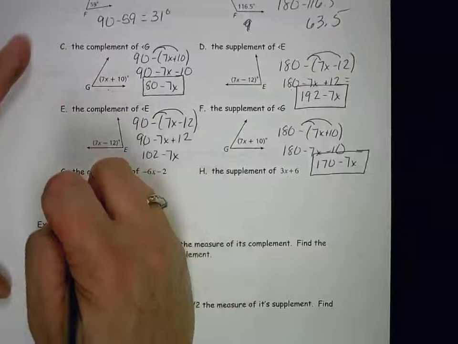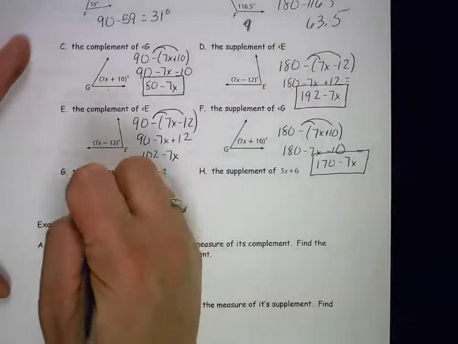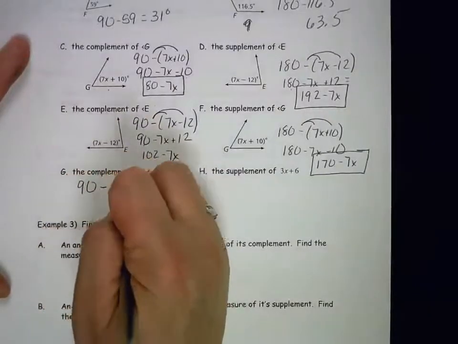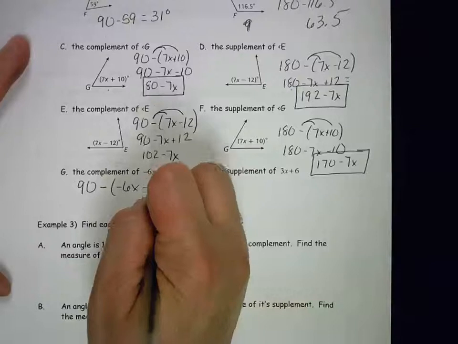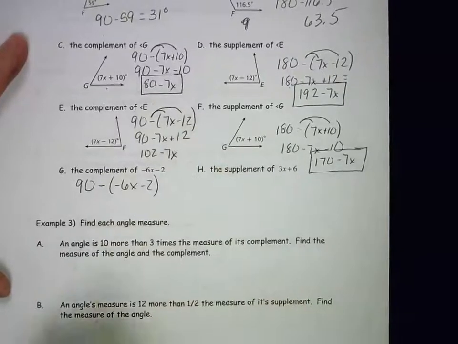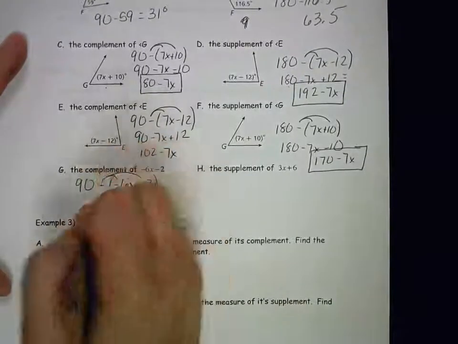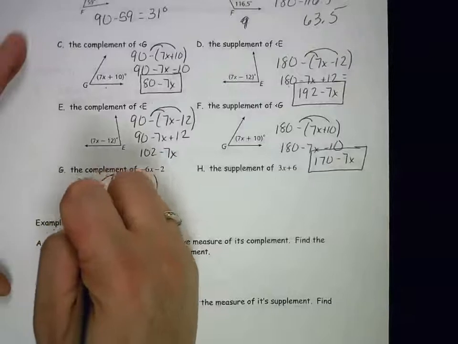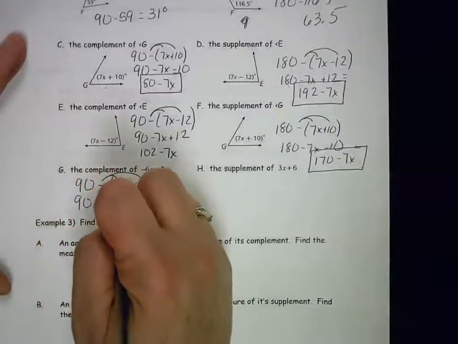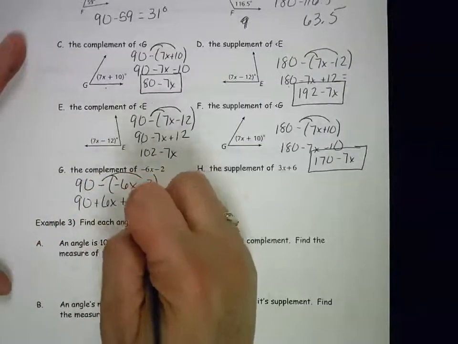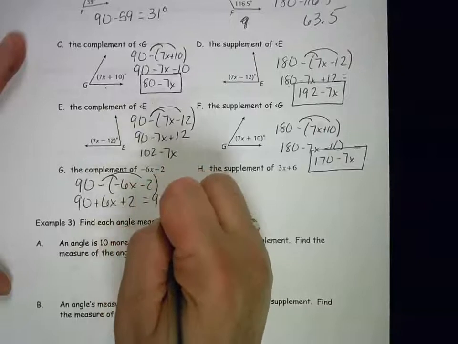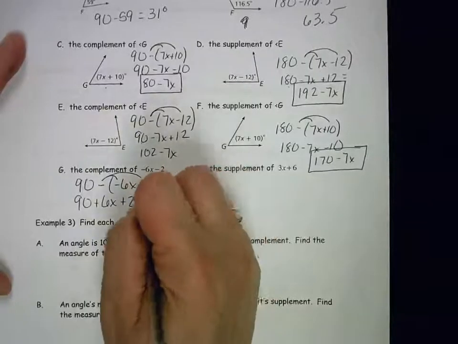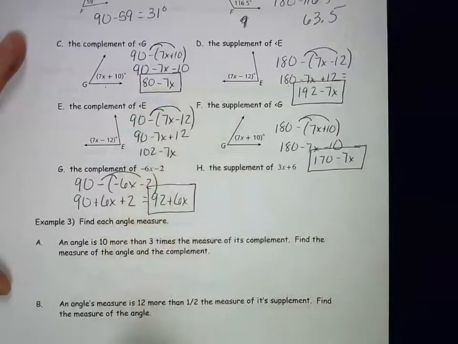The complement means we're adding to 90, and we need to subtract that whole quantity. So that becomes 90 plus 6x plus 2, or 92 plus 6x.